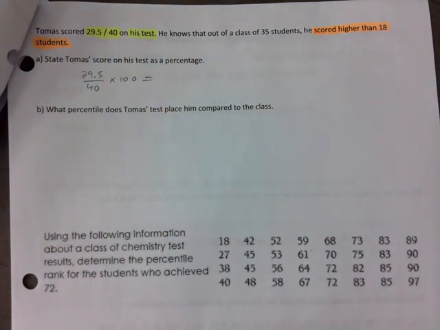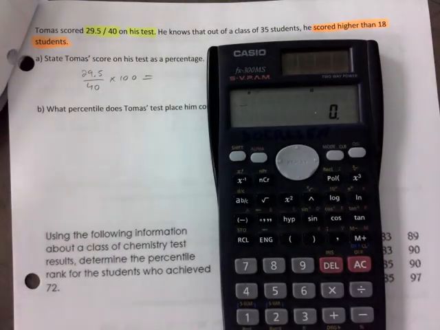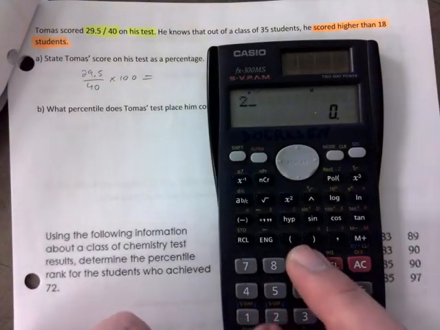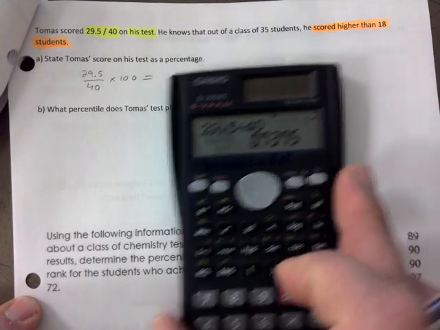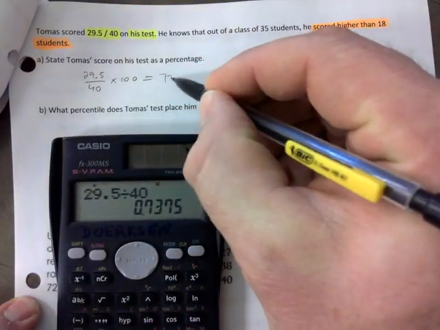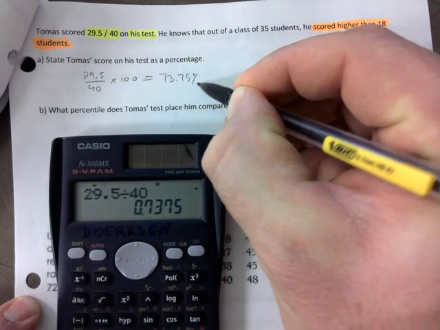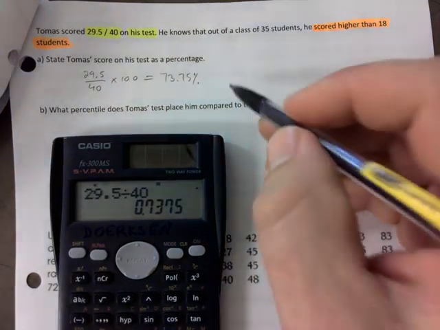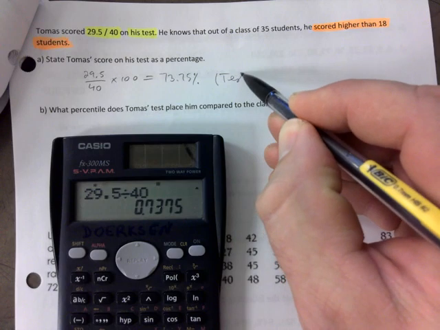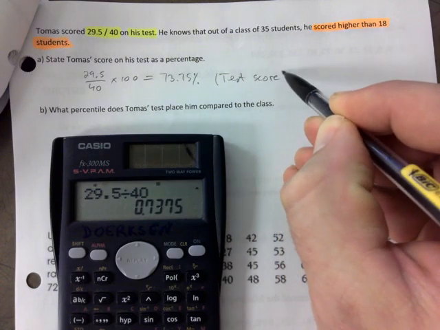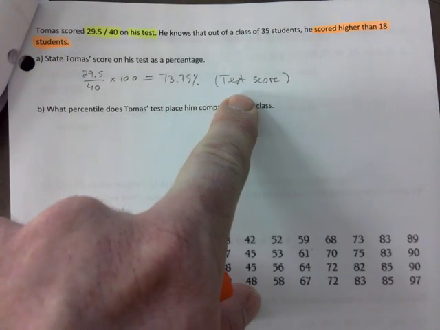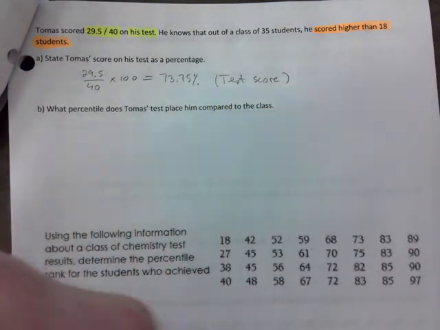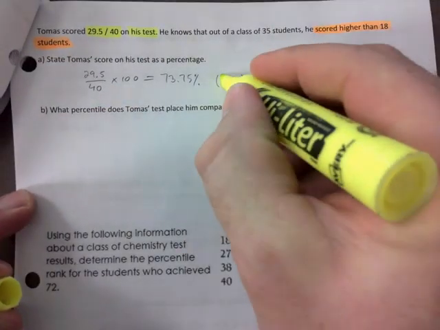And I'm going to need a calculator. 30 out of 40 is 75%, so this is going to be just under that. 73.75. Actual test score. We used this to come up with a test score.